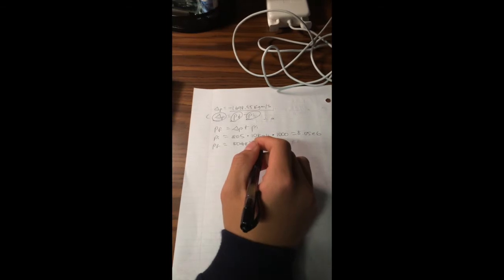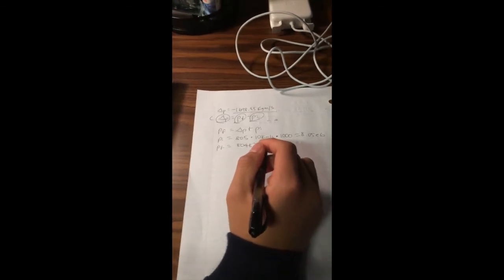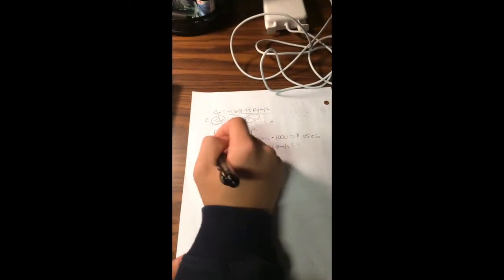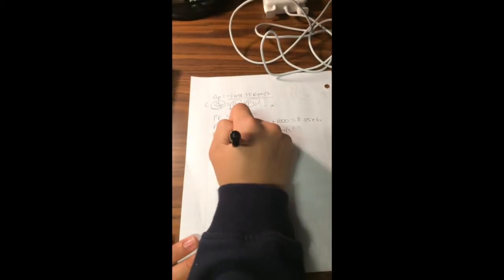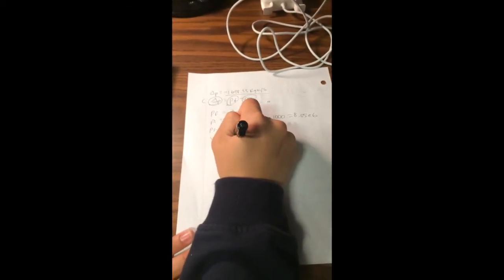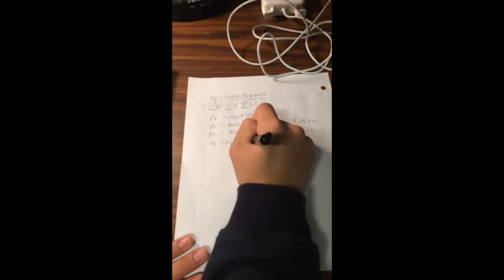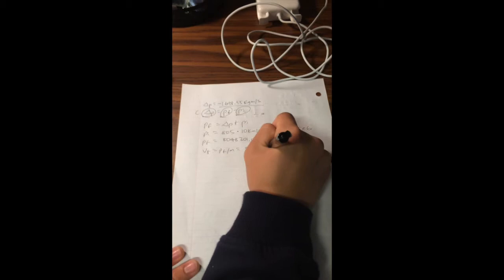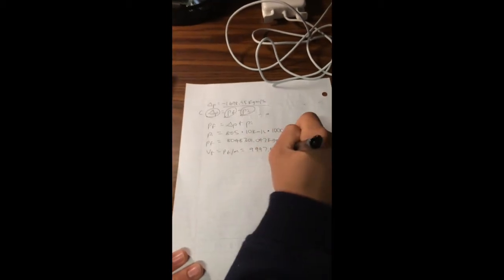In part C, we're trying to figure out how far off course the spacecraft would be, so we have to do the position update. To do that, we have to find the final velocity. The final velocity is equal to the final momentum divided by the mass of the spacecraft, which I calculated to be 9,997.8895 meters per second.